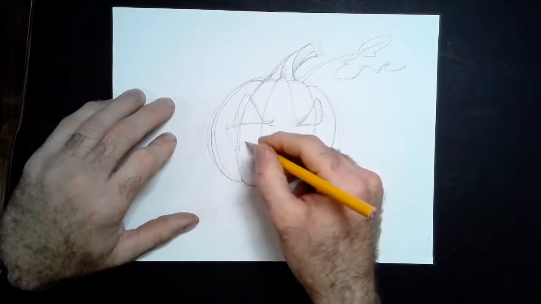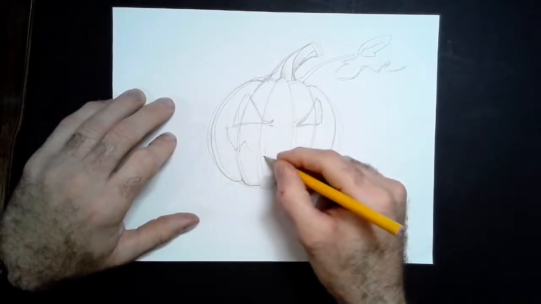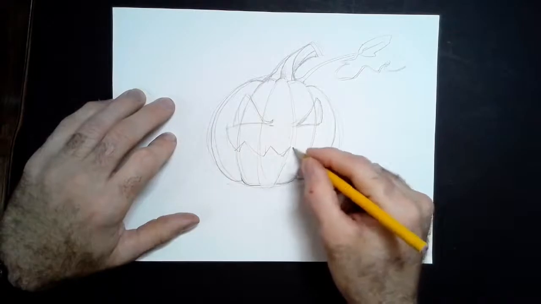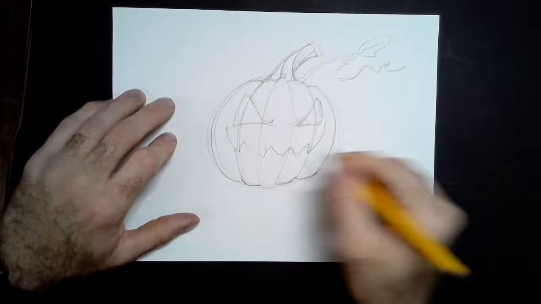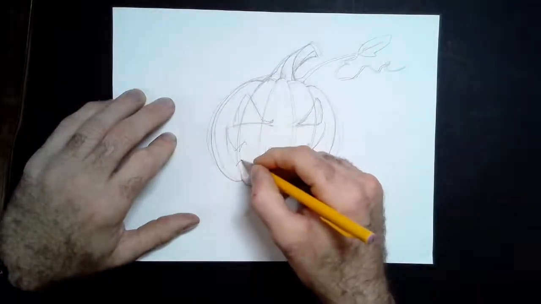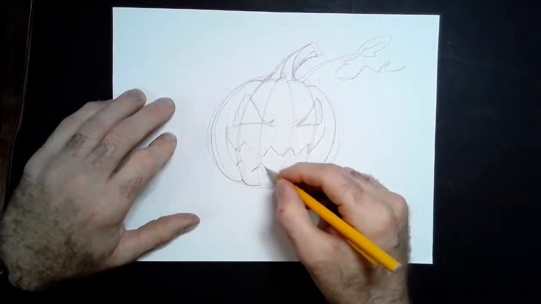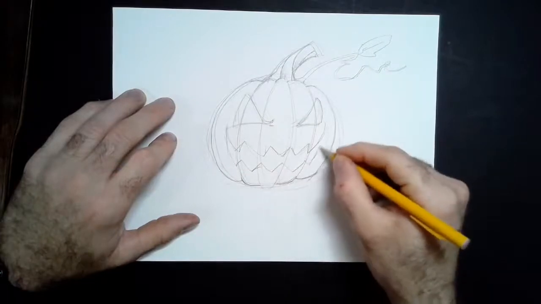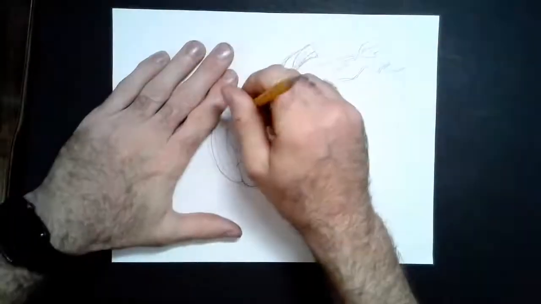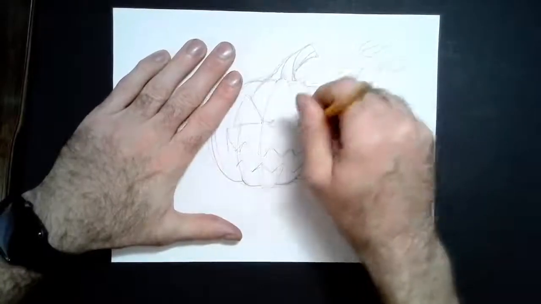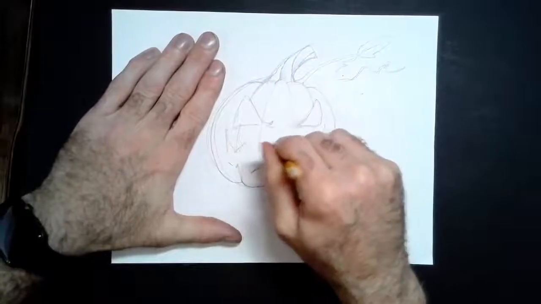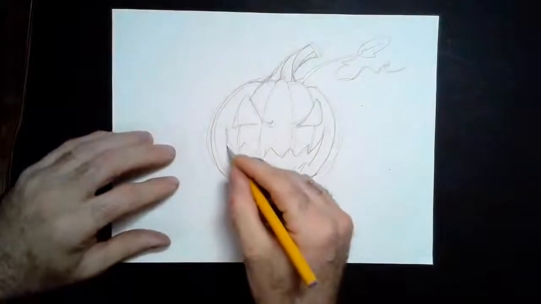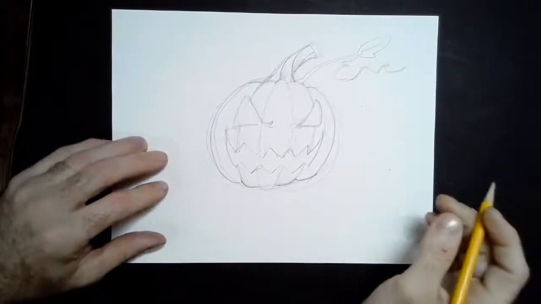And then I'll sketch in my teeth. I'm going to give it a bit of a zigzag. So it's got some pretty jagged teeth there, and I'll come underneath that and follow that along with another jagged zigzag. Once you've got those in place, you can erase any of the lines that are falling inside the face. So I can get rid of the parts of the lobe that cross over the mouth or the eyes.